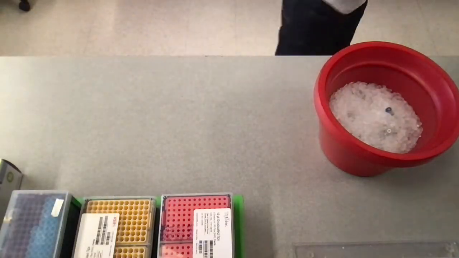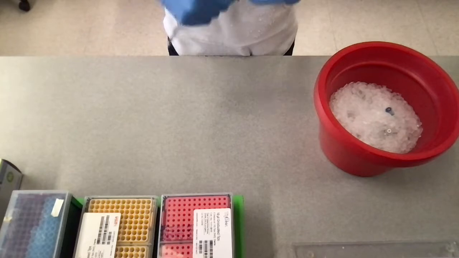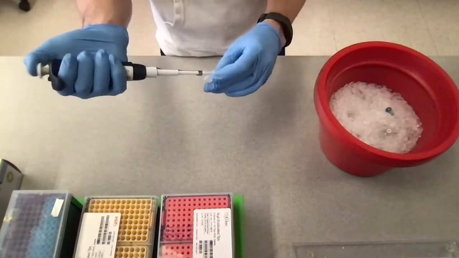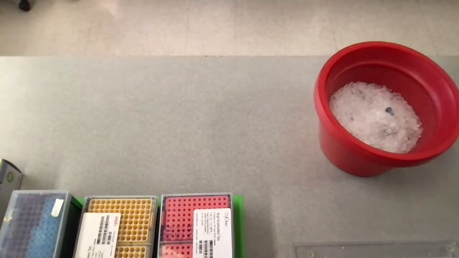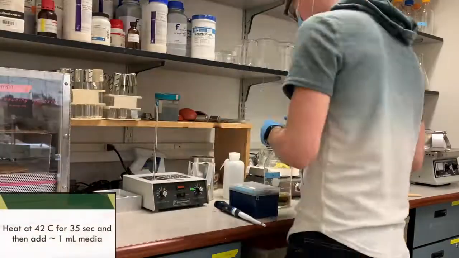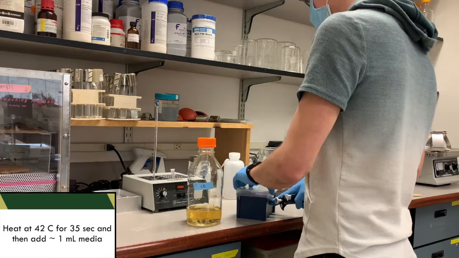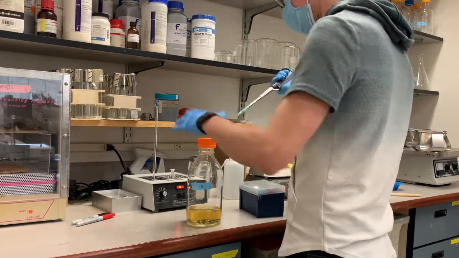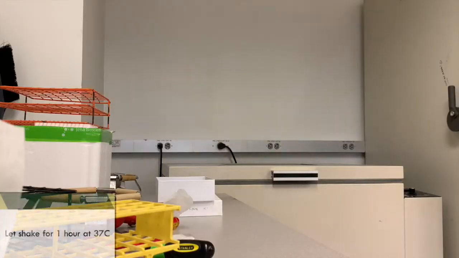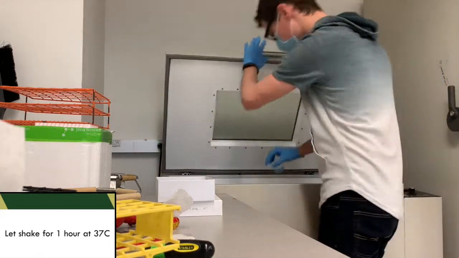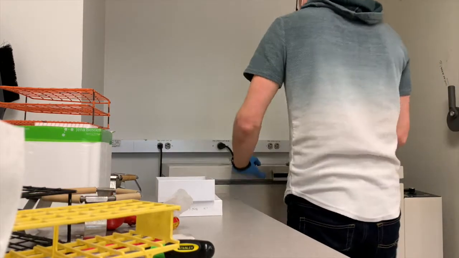So we're going to mix 90 microliters of our DH5 alpha cells with 10 microliters of our clone enhanced material, and then we're going to let that sit on ice for about 20 minutes. Once that's done, we're going to heat shock it at 42°C for 35 seconds, and then add about 1 ml of media to that solution. Then we're going to take that over to an incubator and let that shake for about an hour.